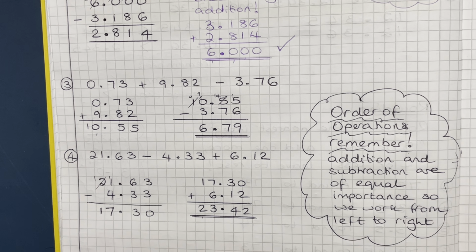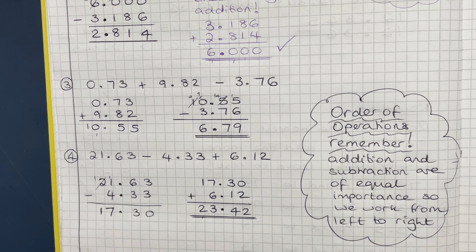The next session we'll be looking at multiplication and then division, and we've got some great, fantastic techniques actually for doing multiplication and division of decimals. So very much look forward to going through those with you. Thank you.